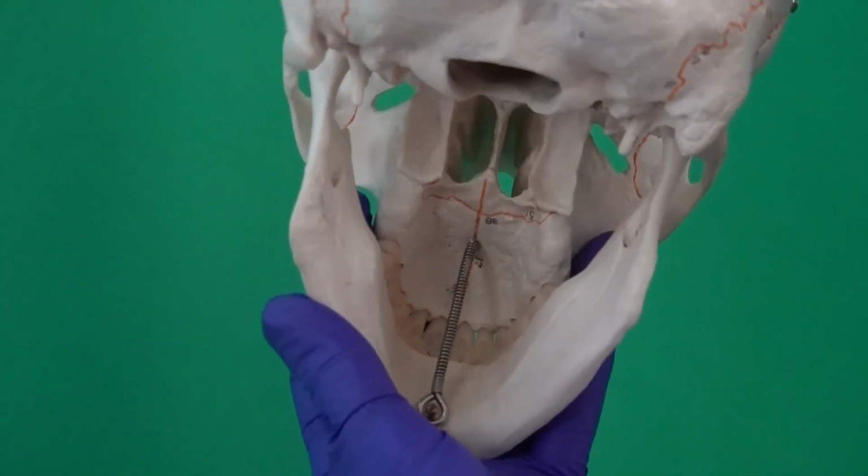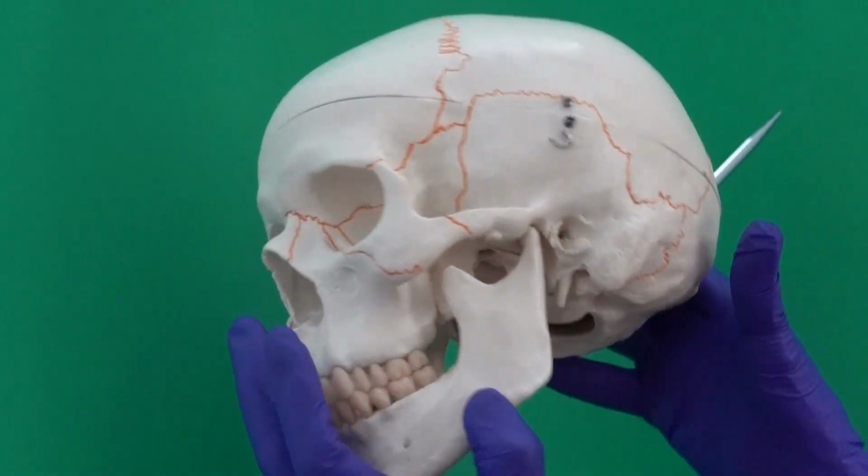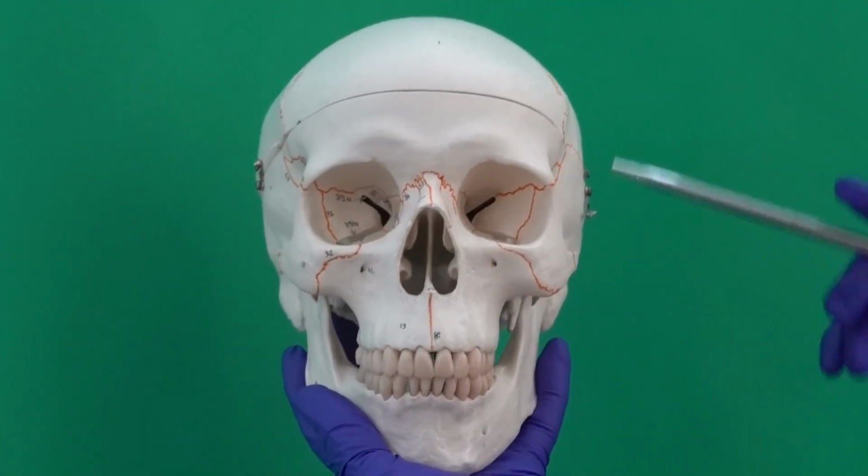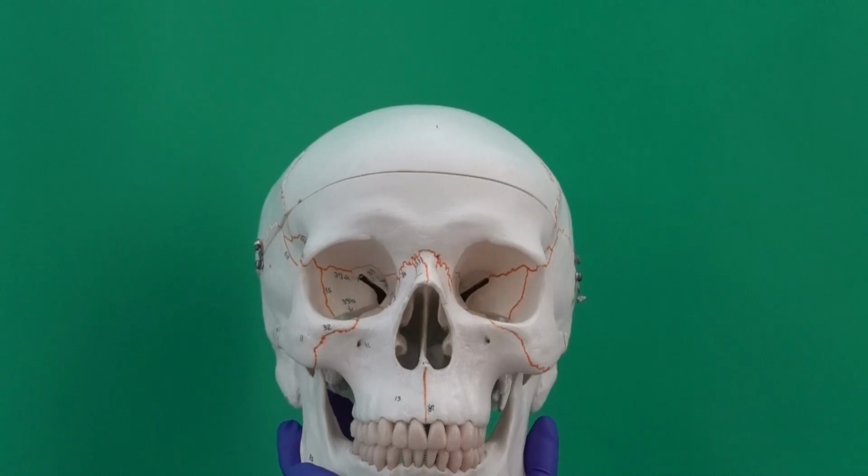So this was a very short summary of some of the important structures that we find in the external view of the skull. I hope you find this helpful.